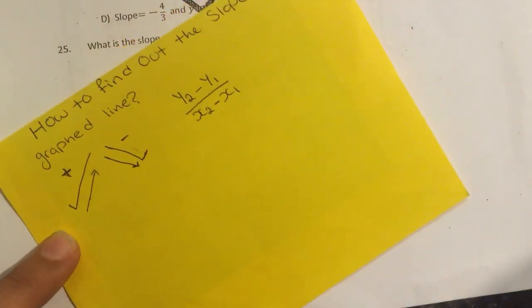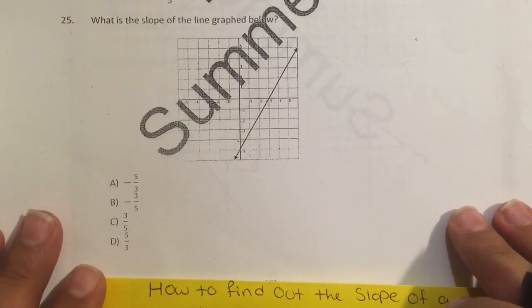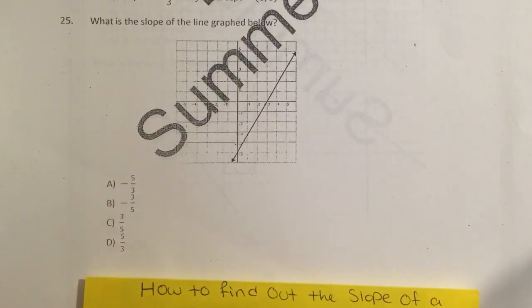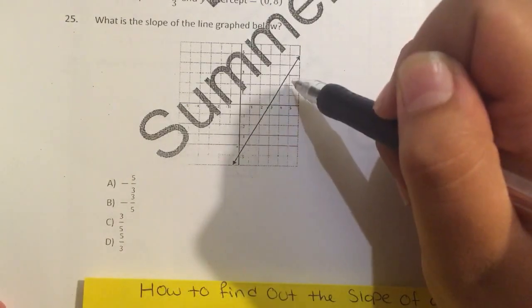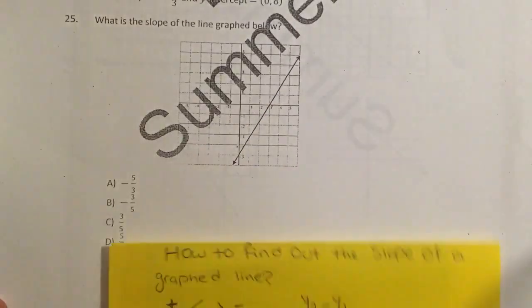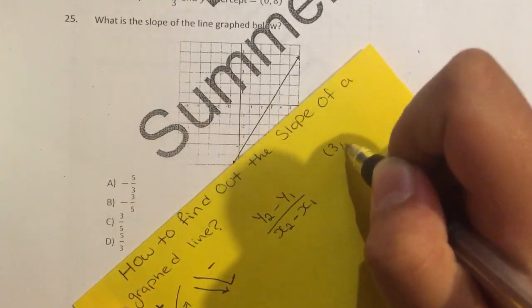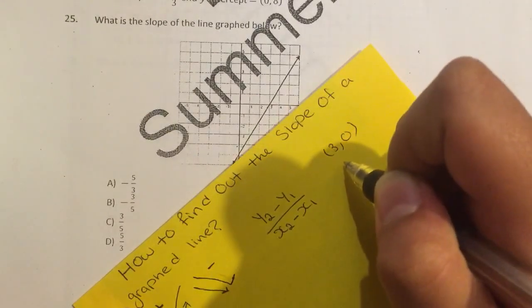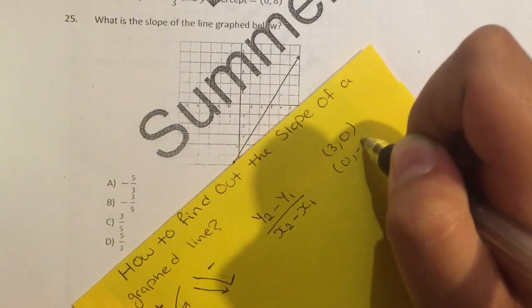Okay? So, for example, this question that I have right here. This is a question from an exam draft that I have. This graph shows me 2 points. One that is 3 and a 0, and the other that is a 0 and a -5.